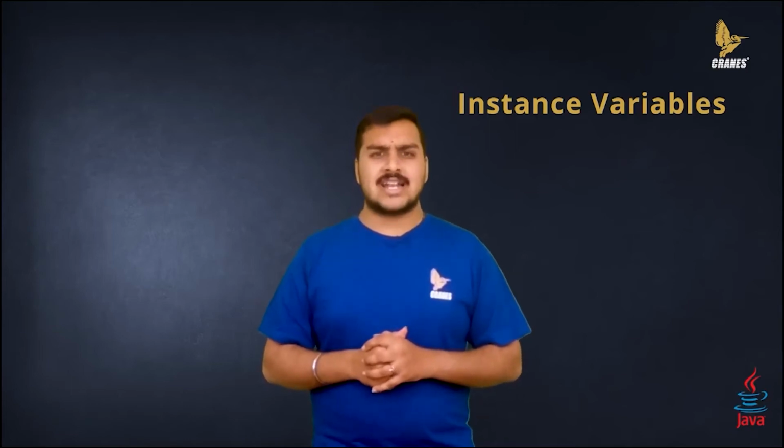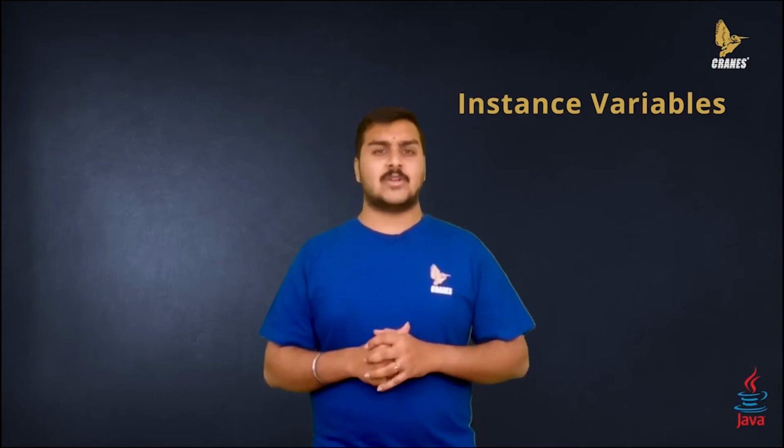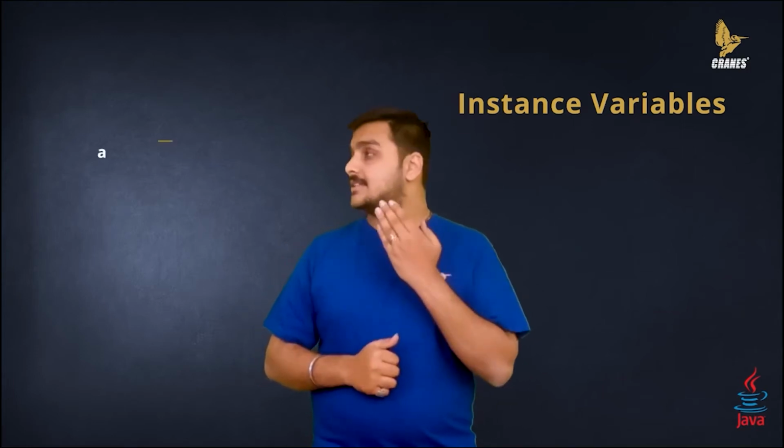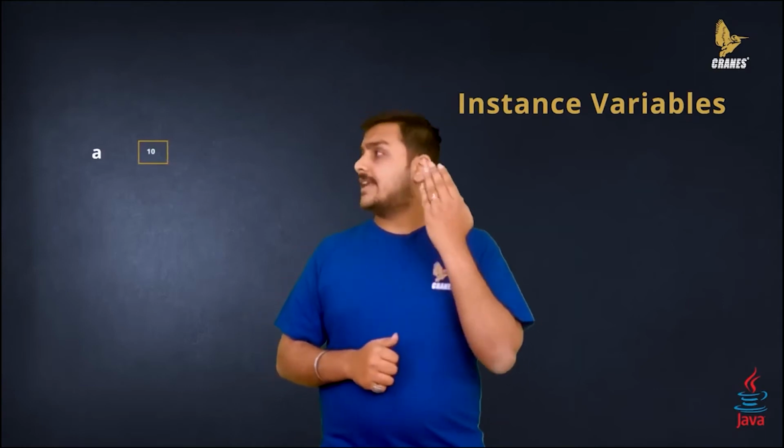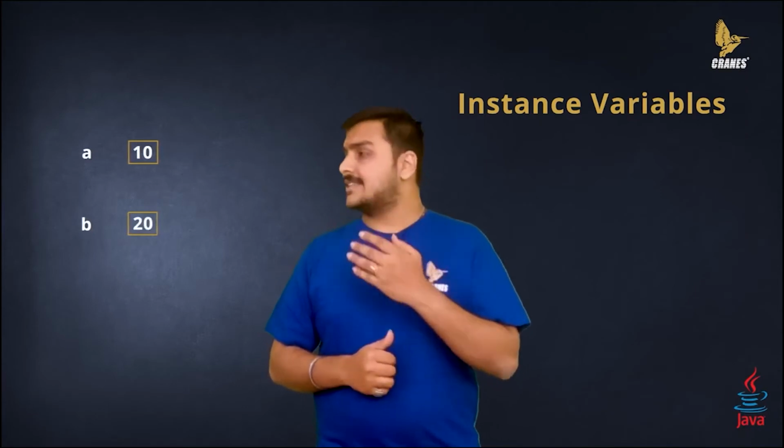To understand that, let us take the same example that we took in the previous class. I have a variable a which is created in my memory like this. I need to add some data into that. I'm adding data 10. I need to create another variable b, inside which I need to add data 20. The operation we were supposed to perform is a plus b.